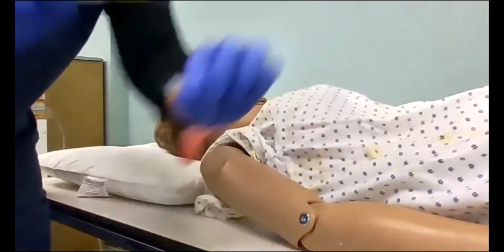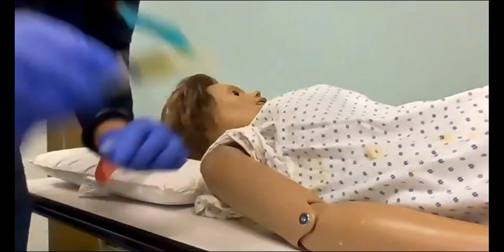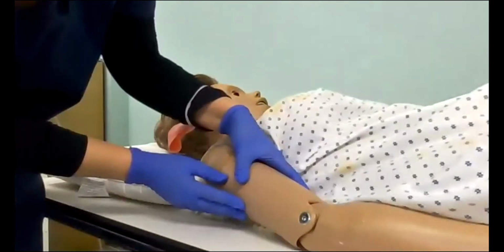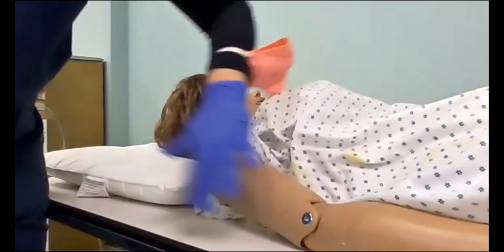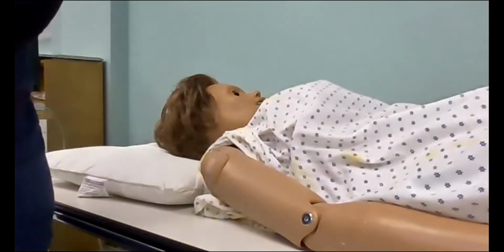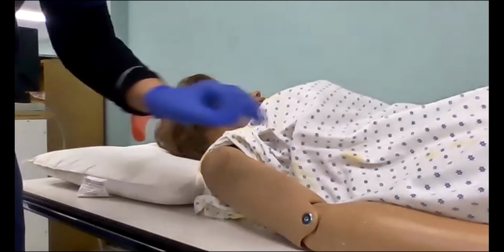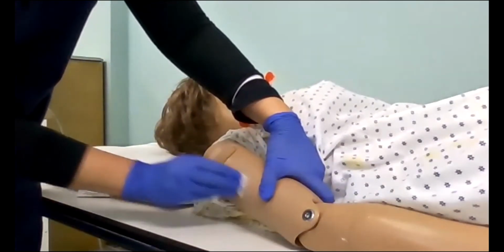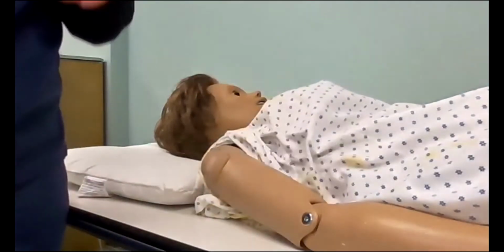So you're just going to take your cap off. But when you're choosing your site, if I'm going to do the back of the arm here, I'm going to wipe off the back of the arm. I'm going to let the back of the arm air dry.